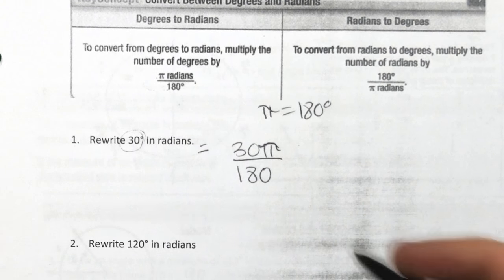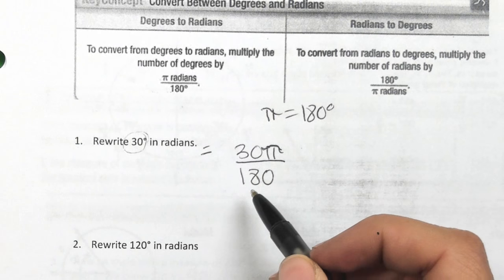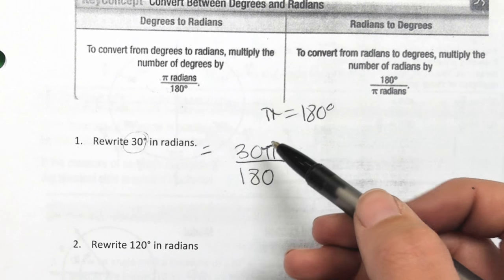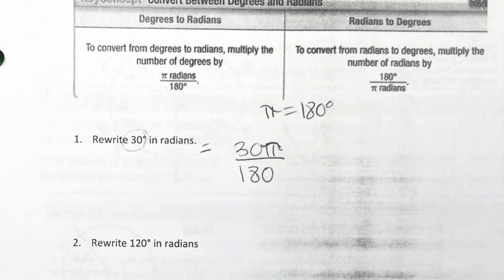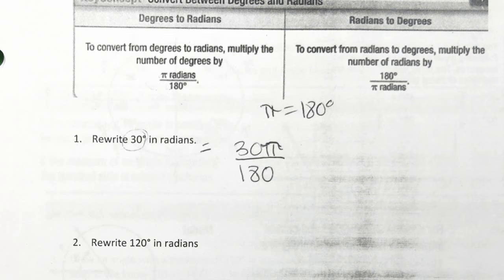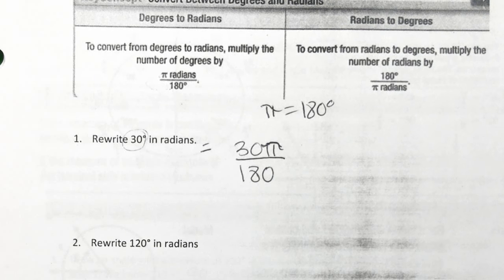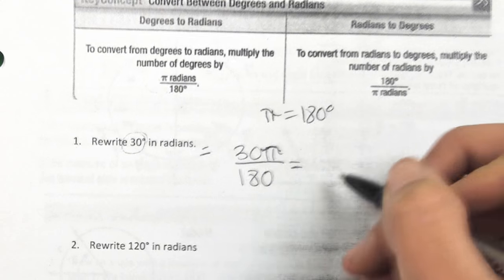So the reason we multiply the top by pi and the bottom by 180 is we don't want to change the degrees. This is the same as like 30 times 180 over 180. So it's still 30 degrees, right? Now we just have to simplify 30 and 180. So what is the number that can go into 30 and 180? The biggest number you can think of. Just 30. How many times can 30 go into 180?